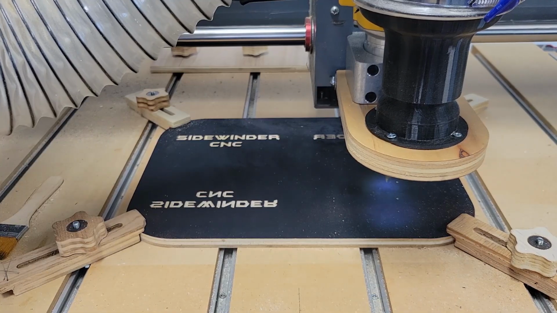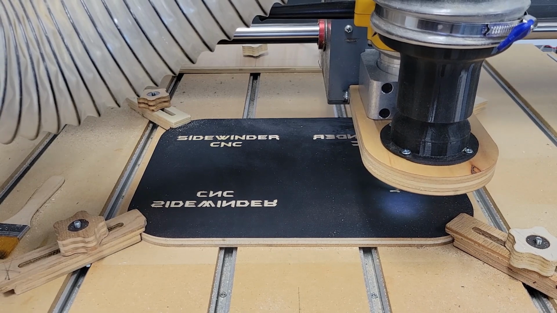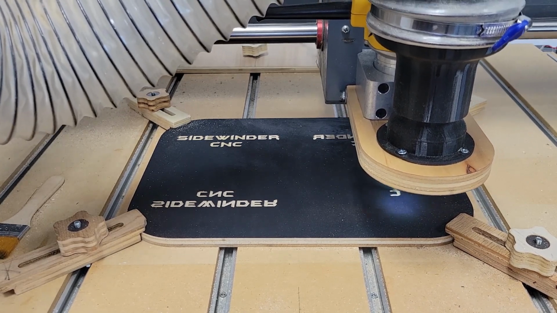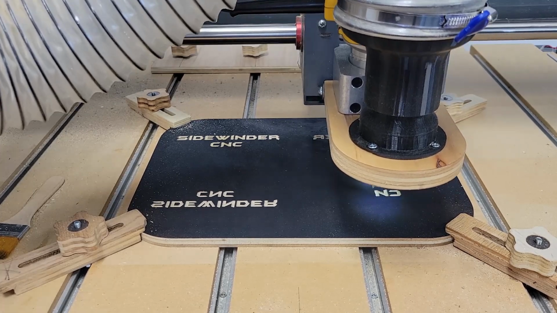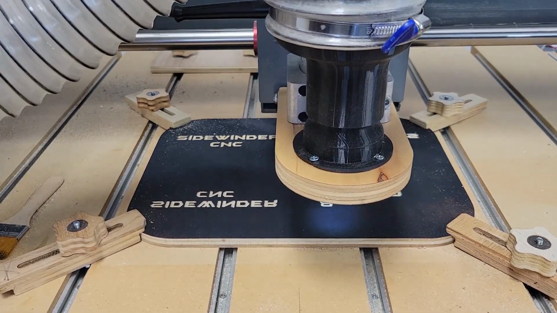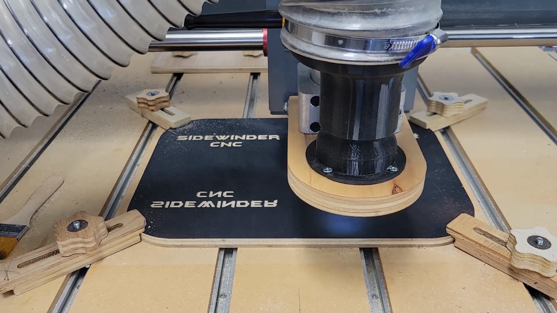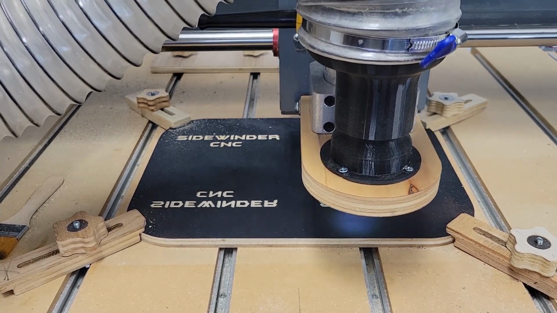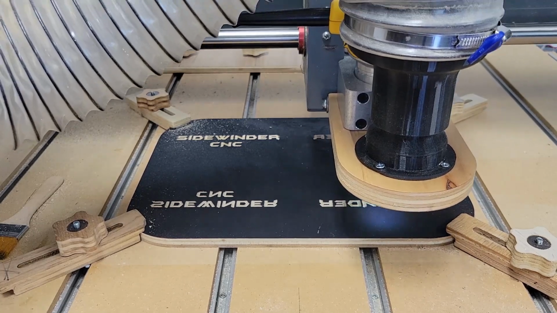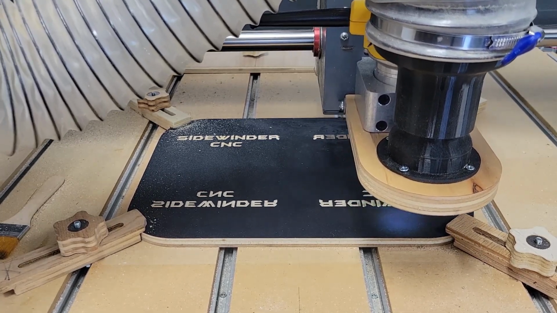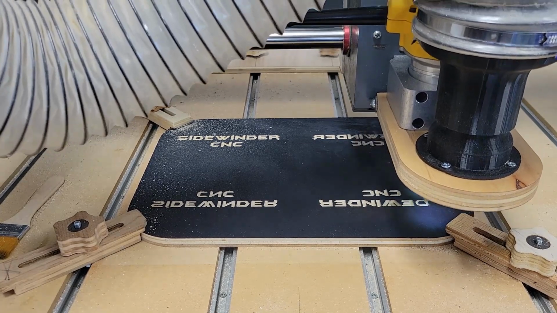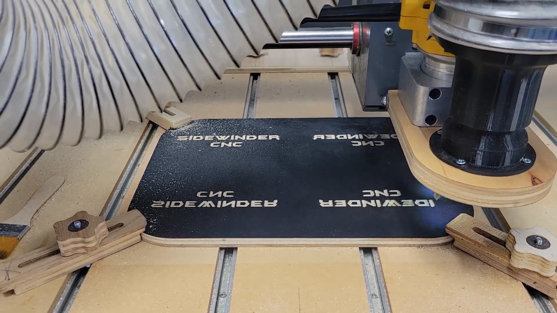Now for the final example, I'm going to leave the y-axis running in reverse of what it should be and go back into the Mach 3 settings and change the x-axis back to the incorrect setting like I had in the second example. And you can see what results you get when both the x and the y-axis are running in the wrong direction.